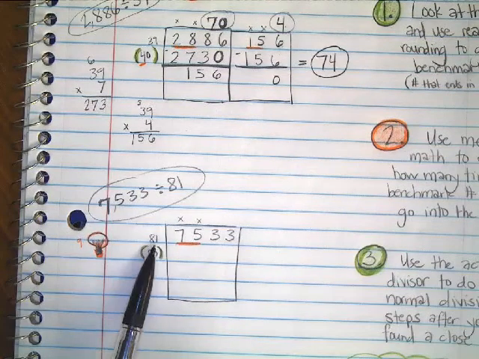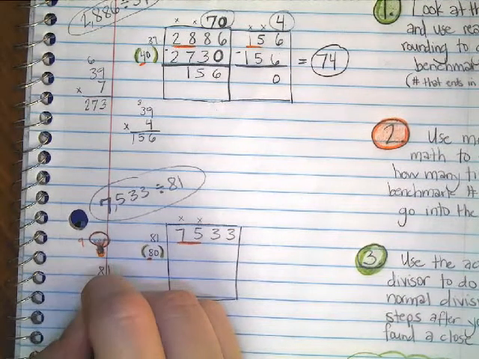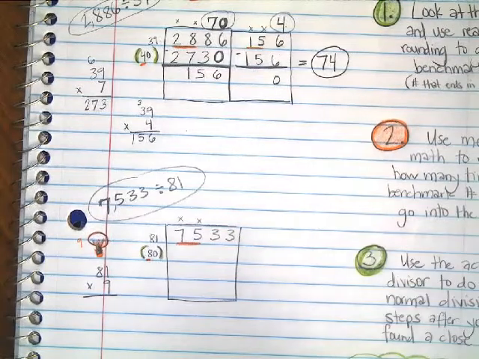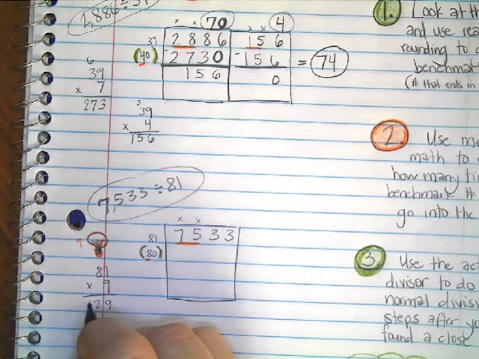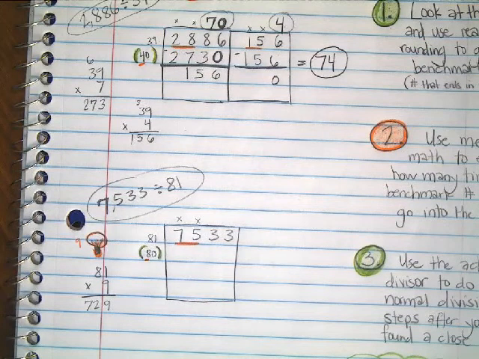Now I'm on step 3. Use the actual divisor to do the normal division and multiplication steps. So if you think it's 9, then you go 81 times 9, and you do all of that work to the side. Remember, it can't go over.